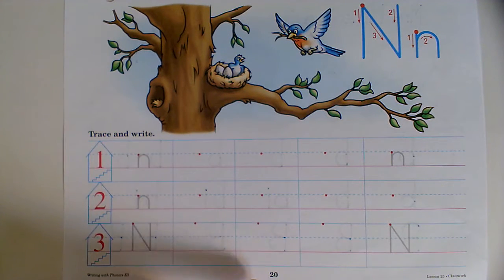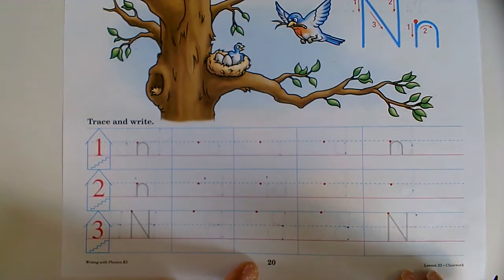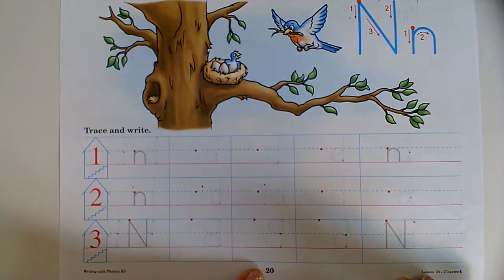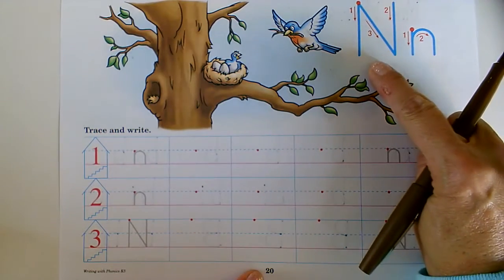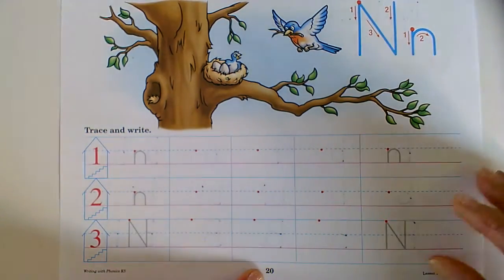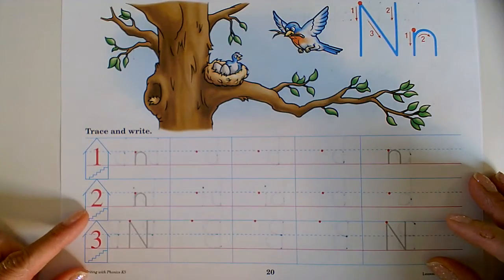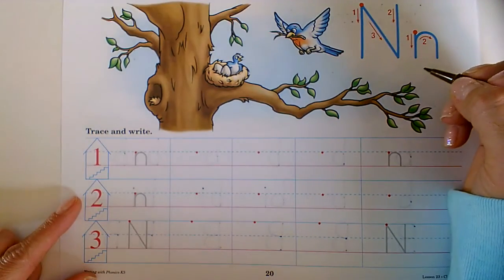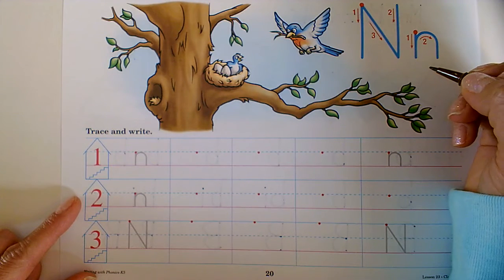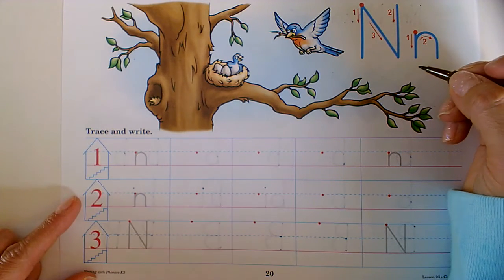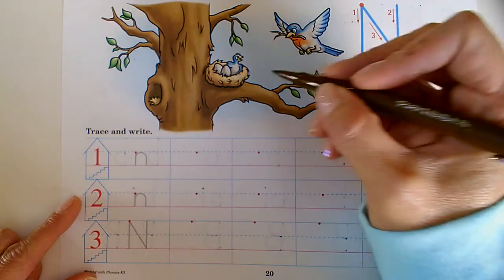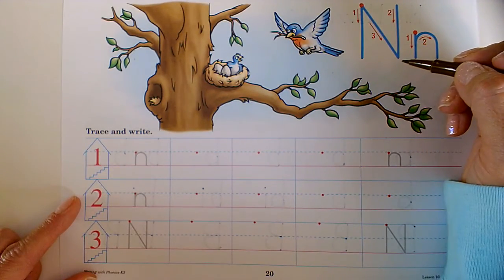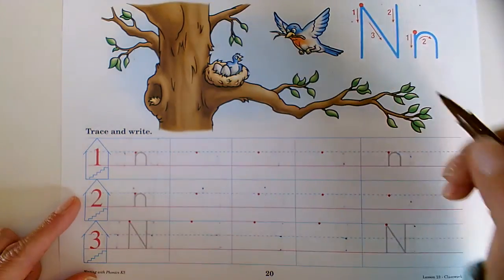You are on page 20 of our writing page. So you should see a number 20 at the bottom of the page, and you have the letter N at the top of the page. So today we learned about the letter N. And the N says the sound N. N for nest. N says N for nest.